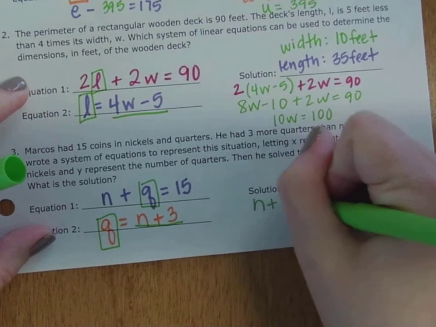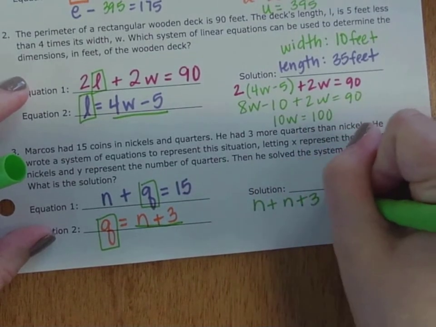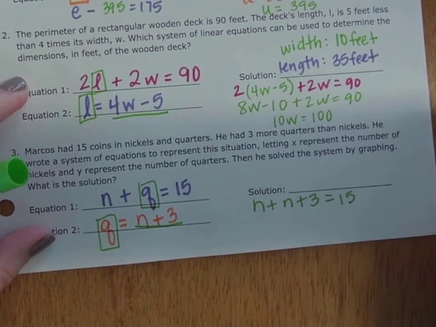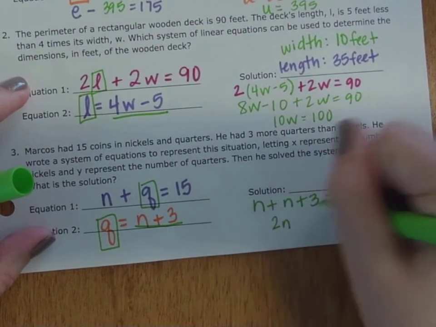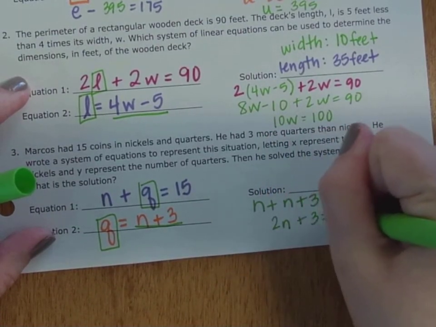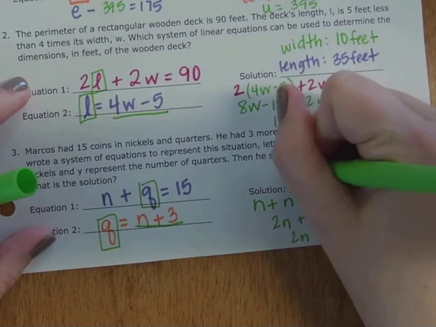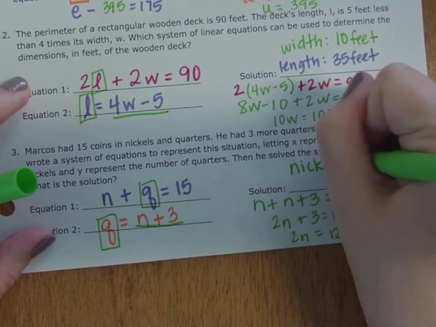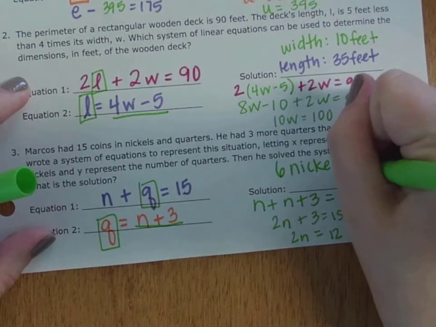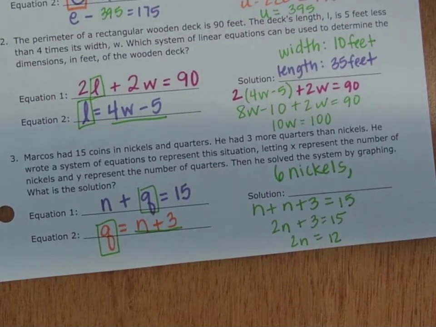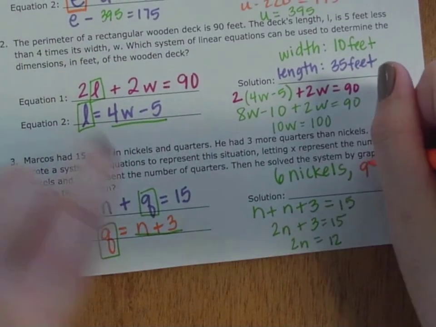So n plus n plus 3 equals 15. 2n plus 3 equals 15. 2n equals 12. So how many nickels? 6 nickels. And 6 plus what is 15? 9. Or 6 plus 3 is 9. So both those work. 9 quarters.